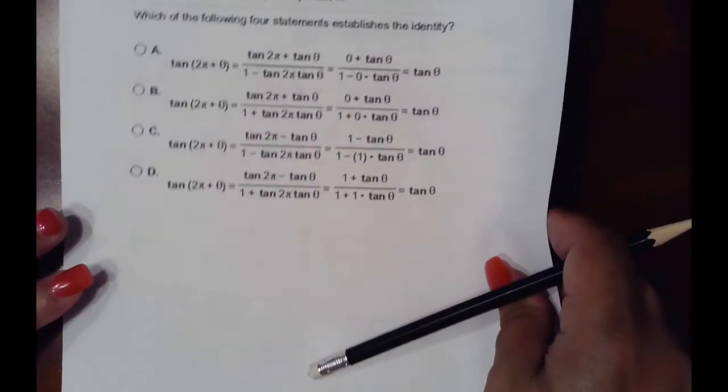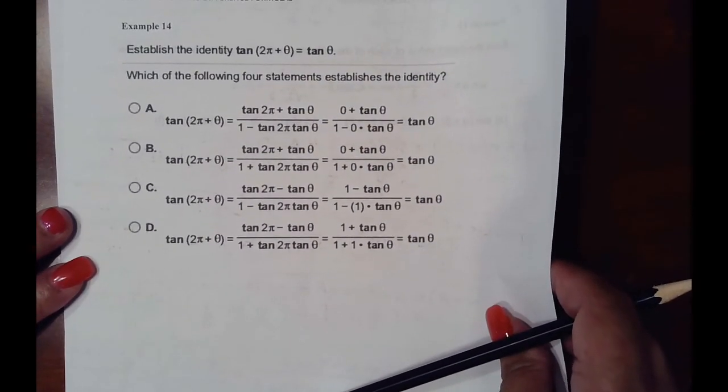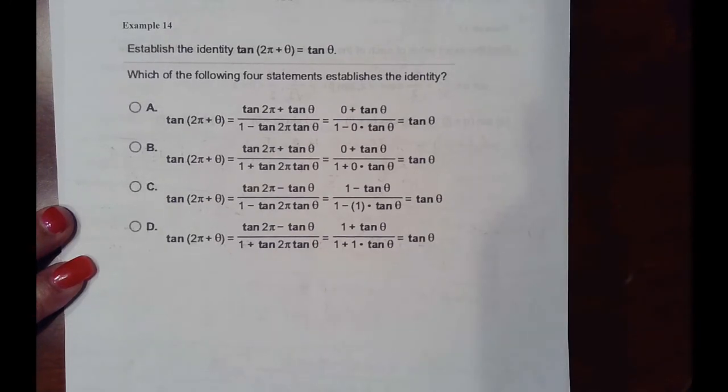Okay, last one is number 14. And in problem number 14, you're being asked to establish the identity for tan of 2 pi plus theta.